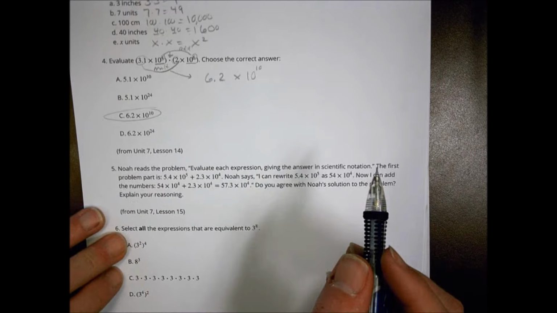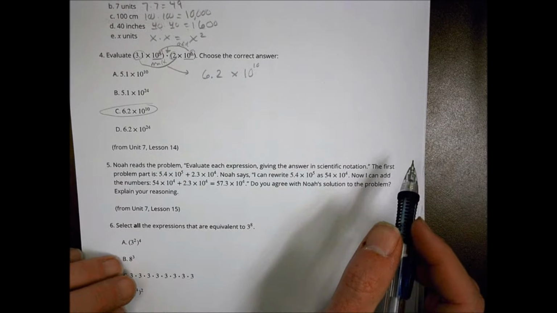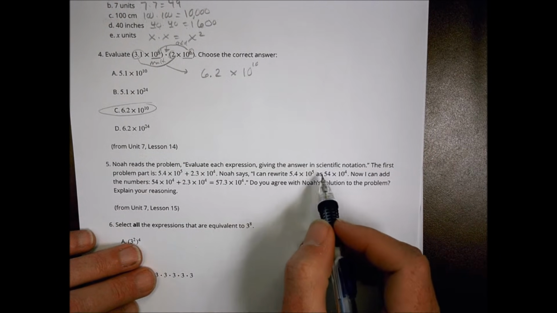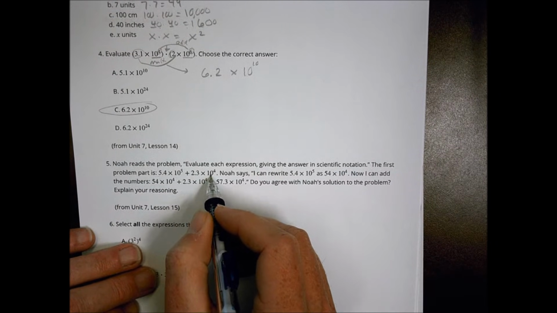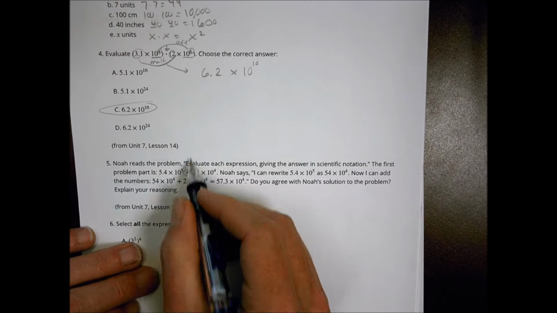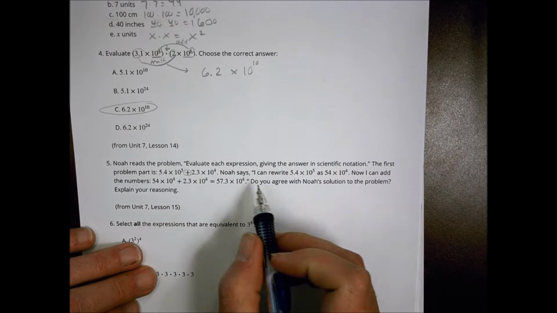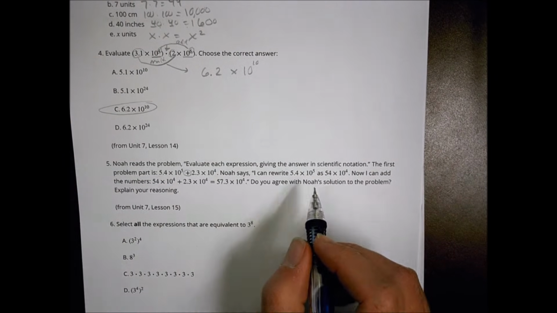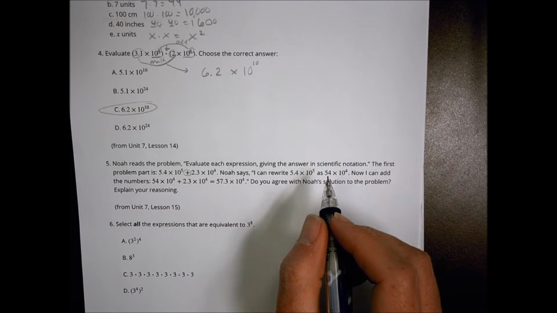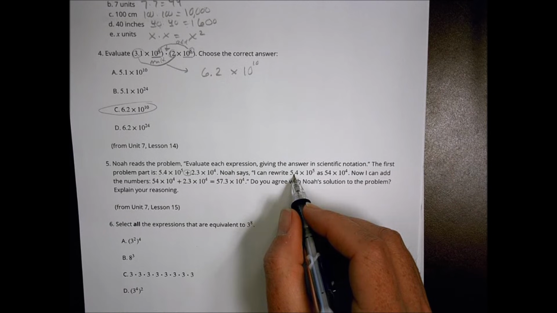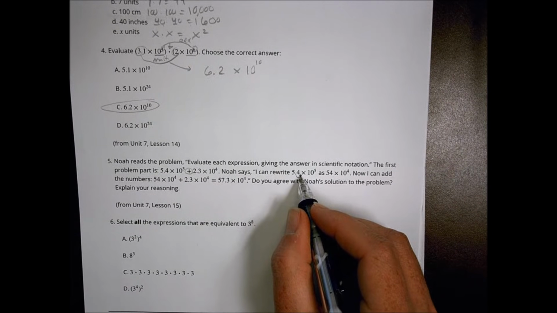Number 5, Noah reads the problem. Evaluate each expression and give the answer in scientific notation. The first part is 5.4 times 10 to the 5th plus 2.3 times 10 to the 4th. Notice we're adding here. Unlike the last problem where we multiplied, we're adding. Noah says I can rewrite 5.4 times 10 to the 5th as 54 times 10 to the 4th. So let's see, what's he doing? He's moving the decimal to the right, and so the exponent value goes down.